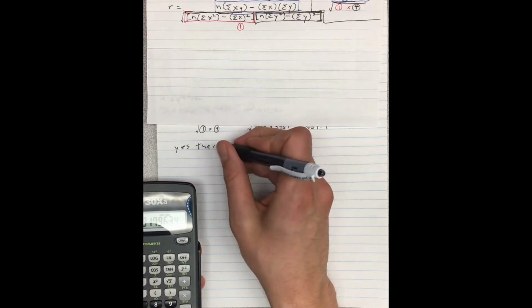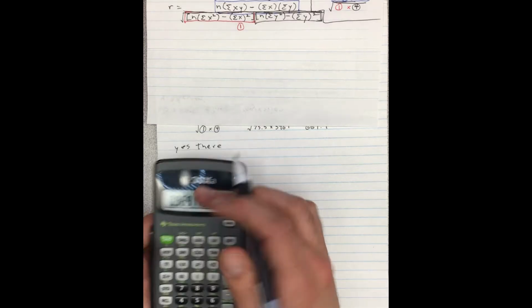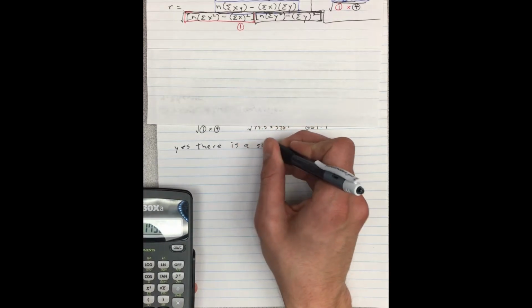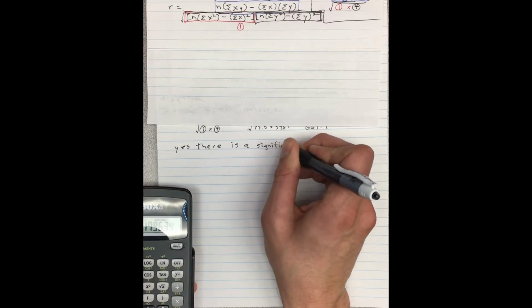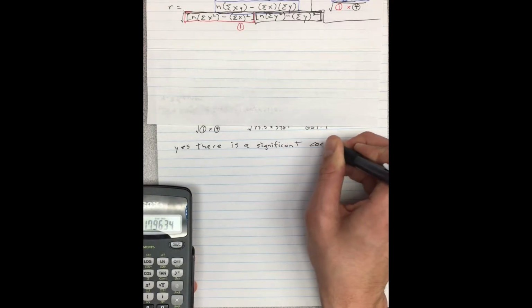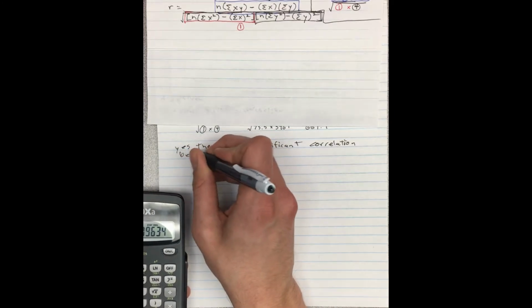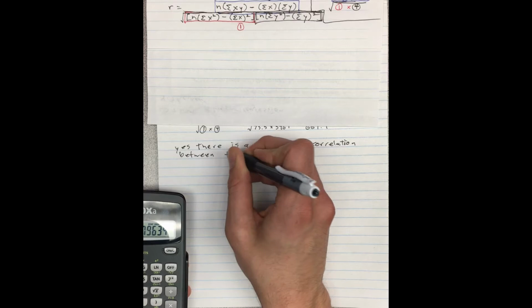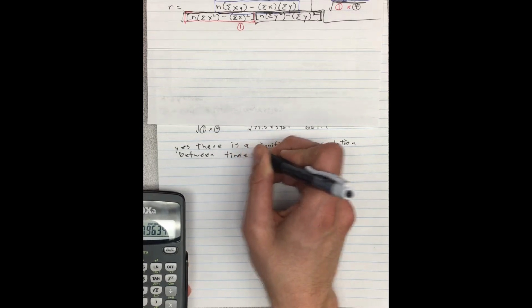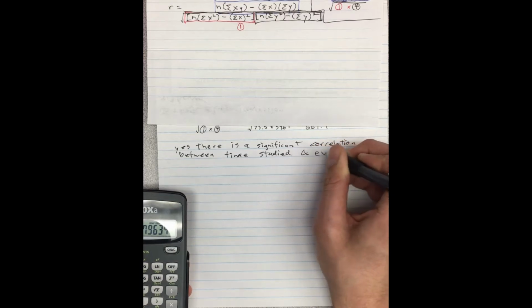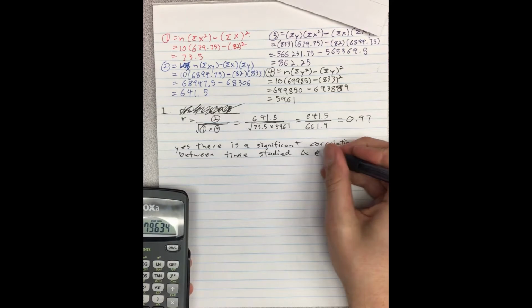But yes, there is, because it's 0.97, that's really close to 1. So we say yes, there is a significant correlation between time studied and final exam grade.